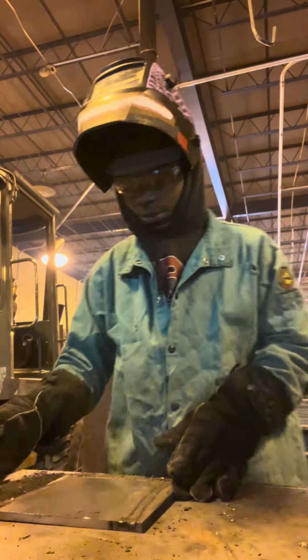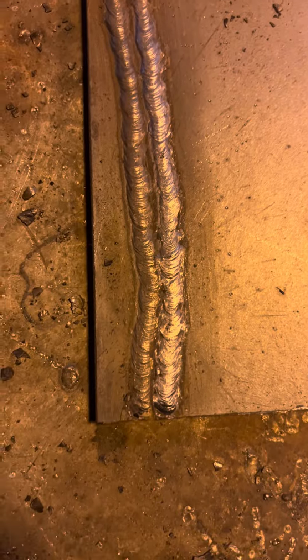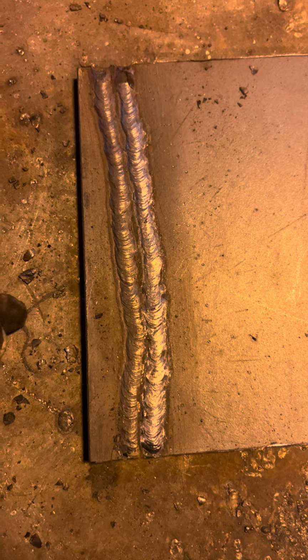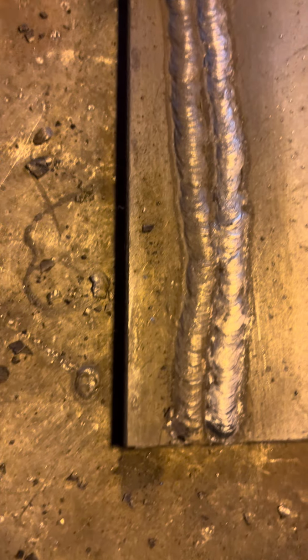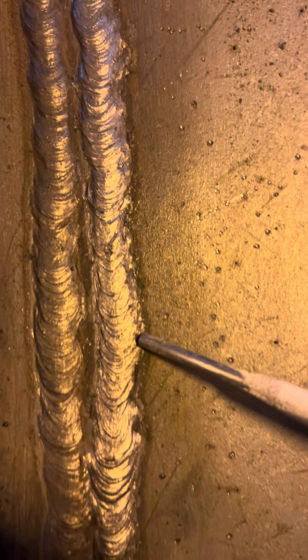So, perfect example of too fast of a travel speed. You see how they're both skinny, you know what I'm saying? Both have a lot of undercut in them, around them. See all that undercut right here? That comes from going too fast.